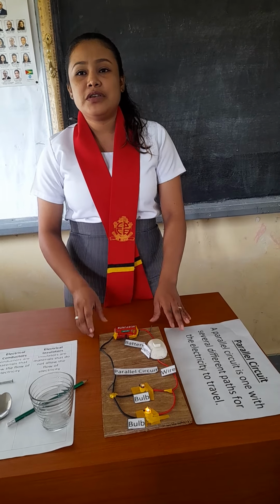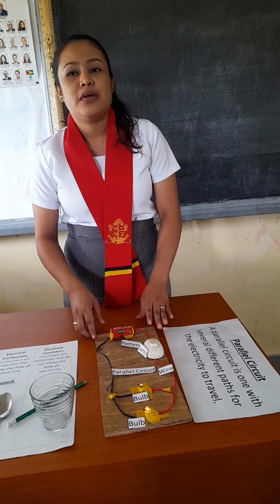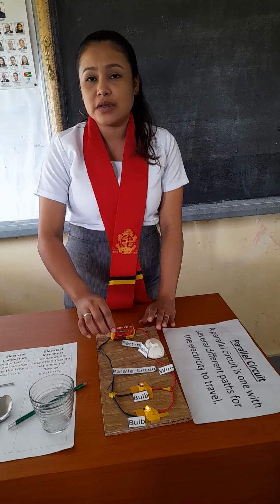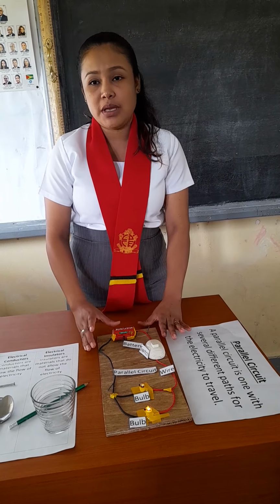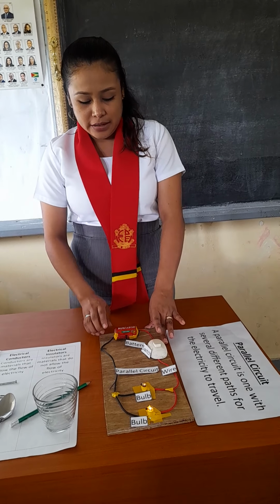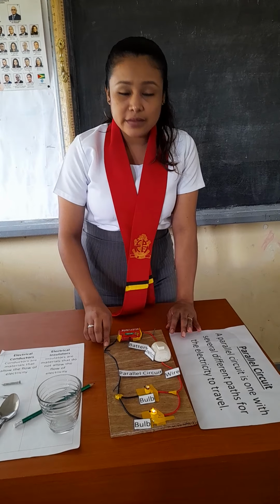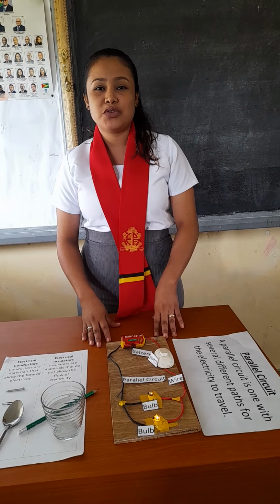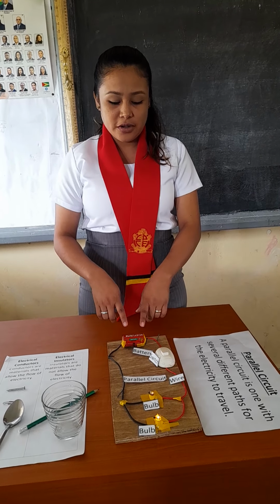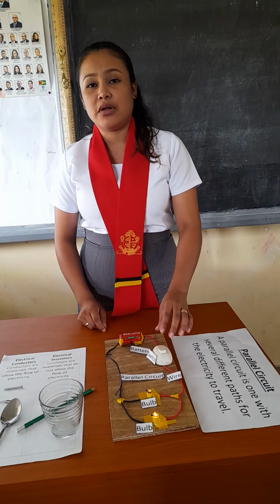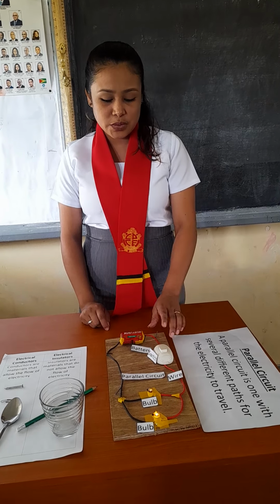Secondly, after naming these materials, they will observe how we put together each part to make the circuit. While looking at this, they will get a better understanding of how the current flows from the battery, through the wires, to the bulb and the switch.